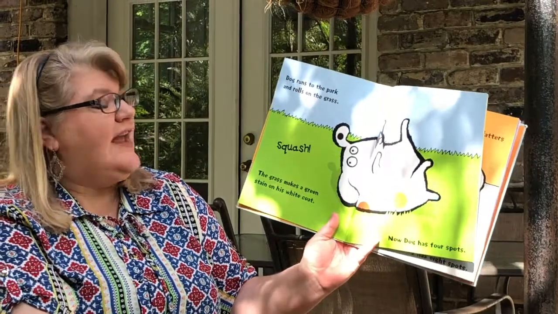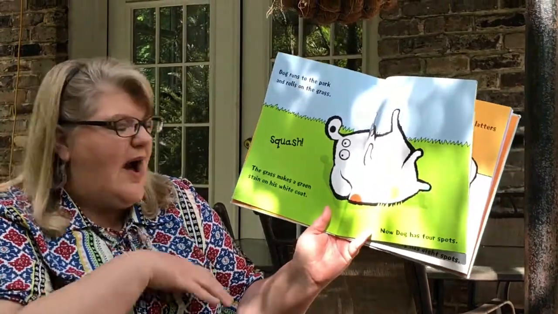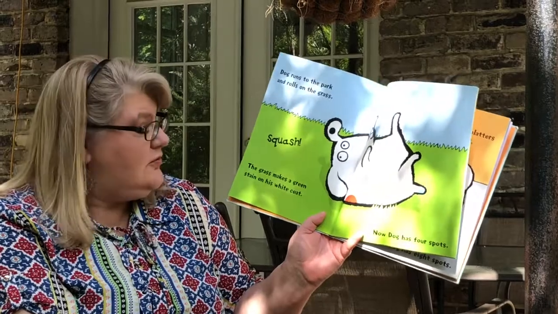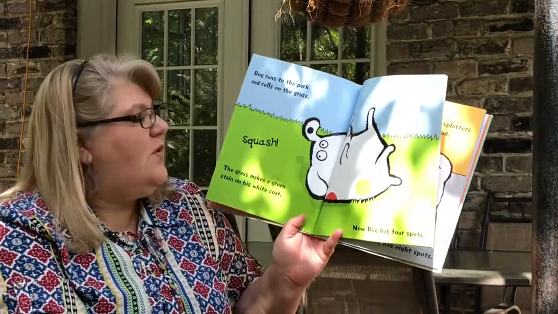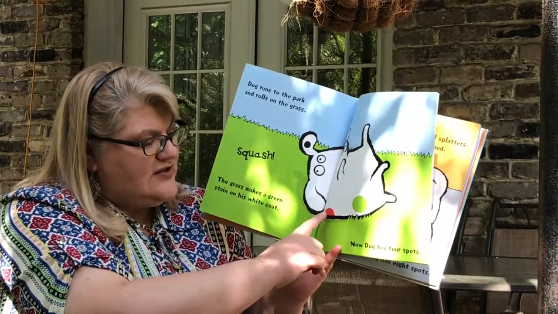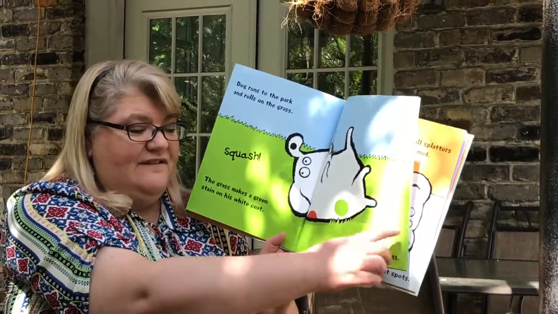Dog runs to the park and rolls on the grass. Squash! The grass makes a green stain on his white coat. And now Dog has 4 spots. 1, 2, 3, 4.